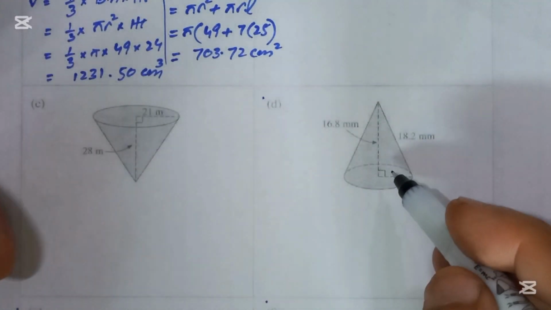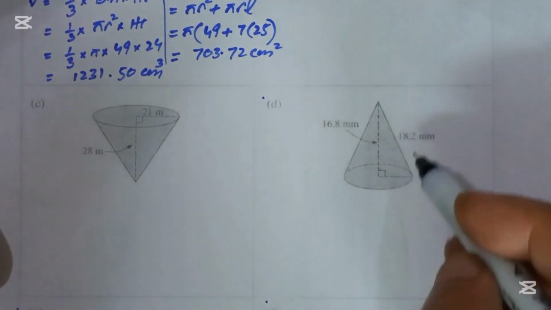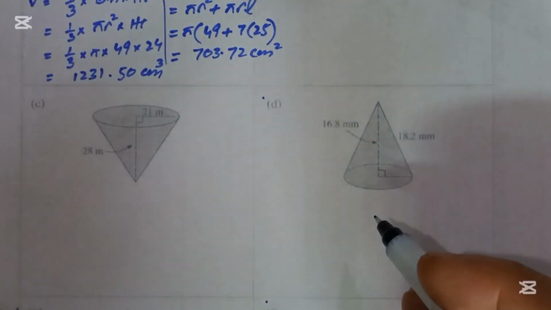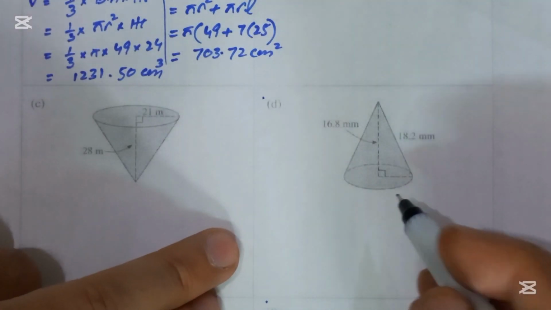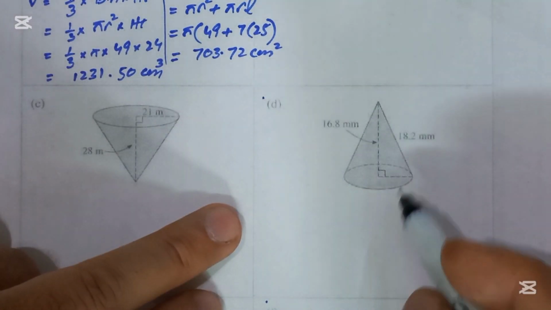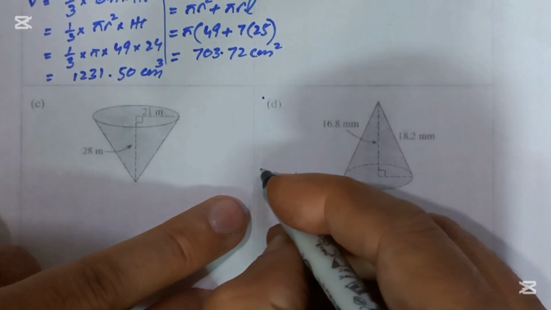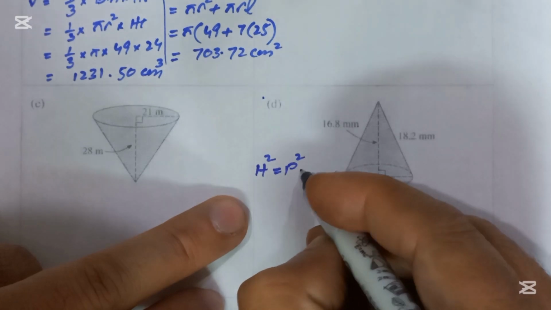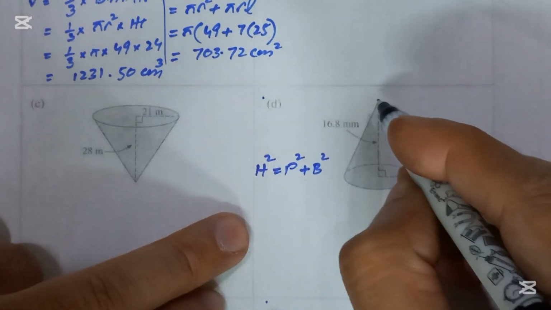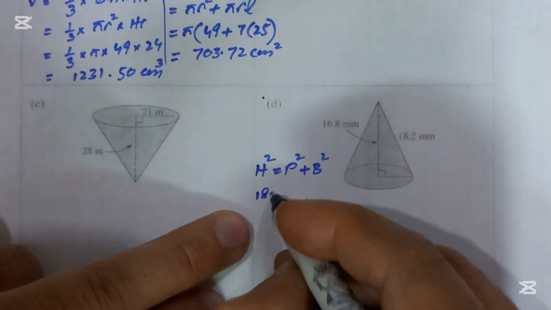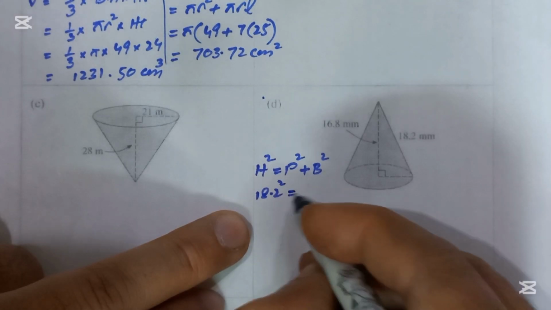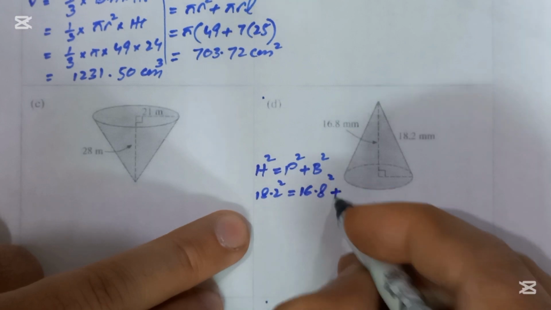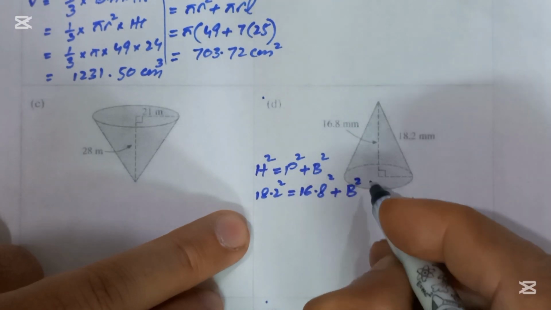Okay, beta, in this part, the perpendicular height and slanting height are given, the radius is missing, but this is a right angle triangle. So first we will apply the Pythagoras theorem to find the radius of the circle. Pythagoras theorem is hypotenuse square is equal to perpendicular square plus base square. Hypotenuse is given, that is 18.2, so its square. Perpendicular is 16.8, so its square, and base is missing.